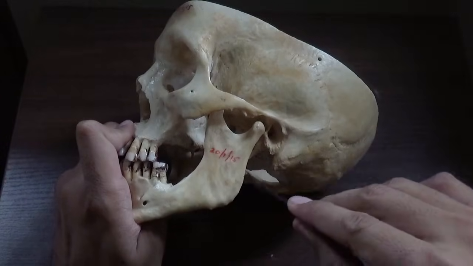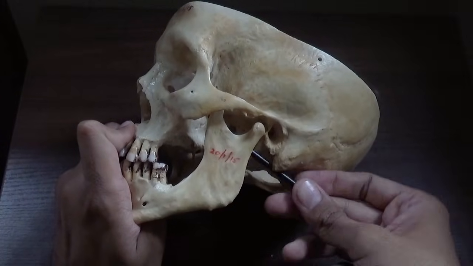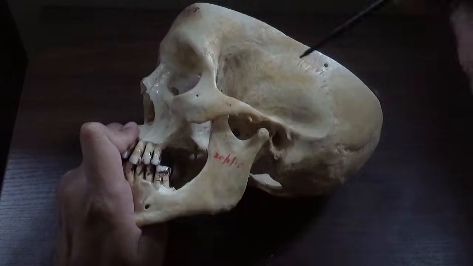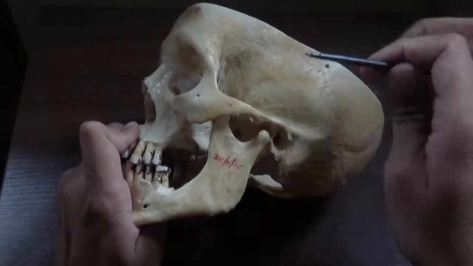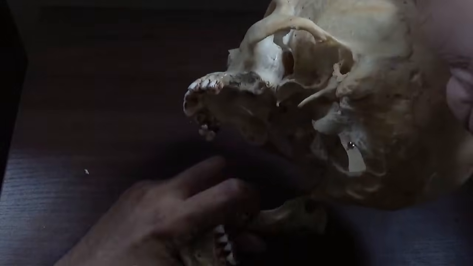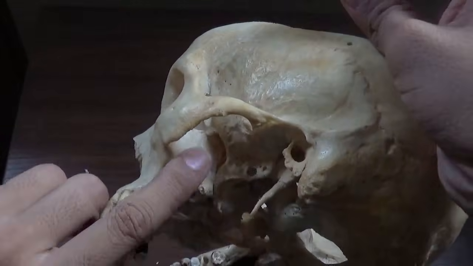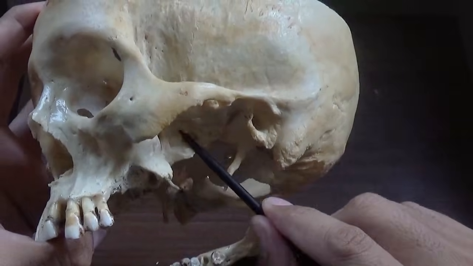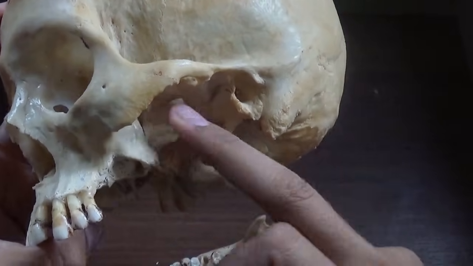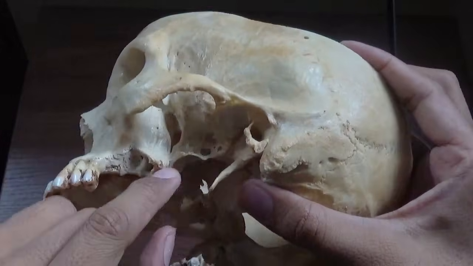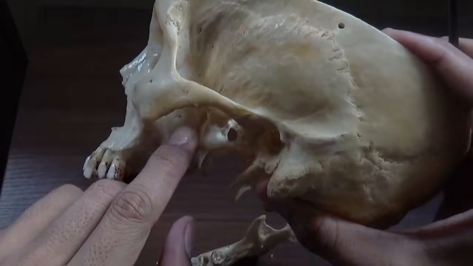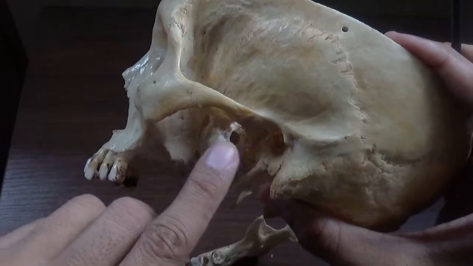Now deep to the ramus of the mandible, this will be the territory of the infratemporal fossa. Above it is in connection with the temporal fossa, and anteriorly it is limited by the posterior surface of the maxilla. Medially it is limited by the lateral pterygoid plate. The floor and posterior wall are open, and for a detailed description please watch my separate video regarding the infratemporal fossa.